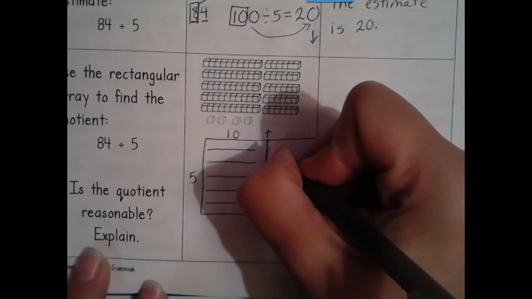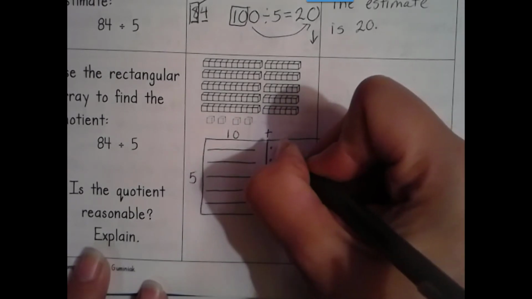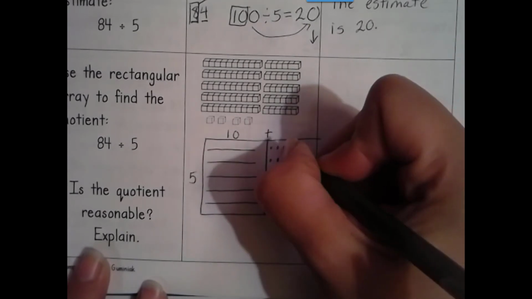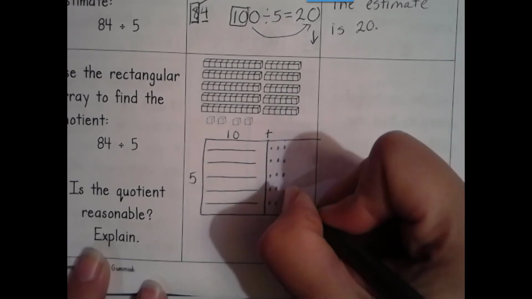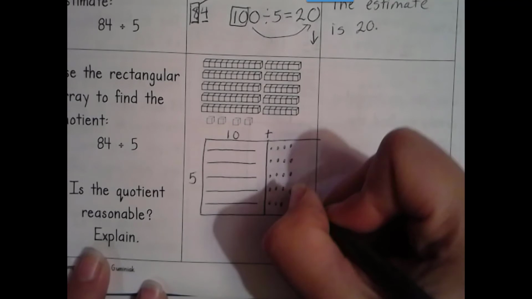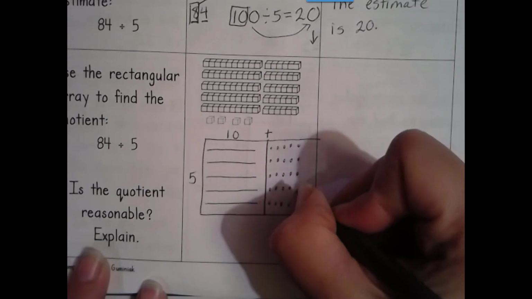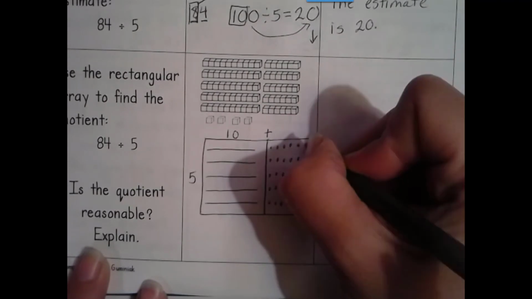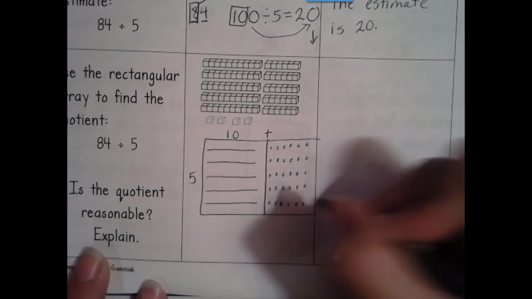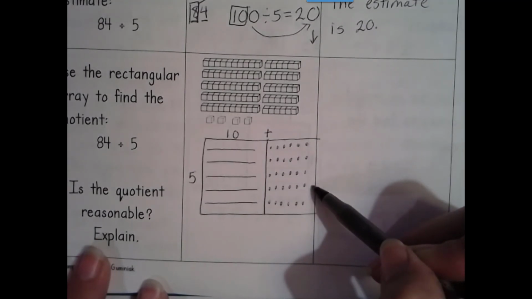So in each row, there's a 10 in each row. So I have 50, 51, 52, 53, 54, 55, 56, 57, 58, 59, 60, 61, 62, 63, 64, 65, 66, 67, 68, 69, 70, 71, 72, 73, 74, 75, 76, 77, 78, 79, 80. But I need to get to 84. If I do 4 more, it will stop there.